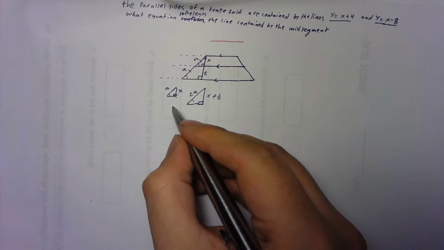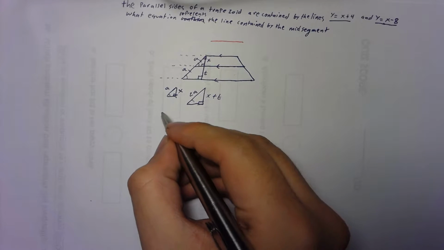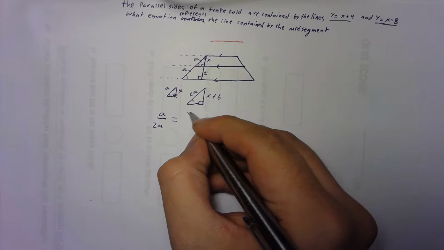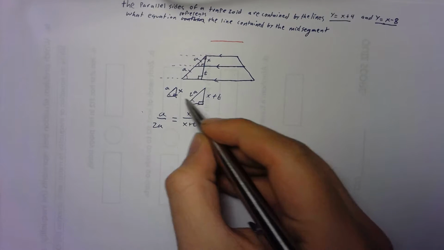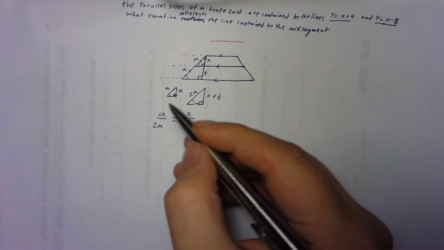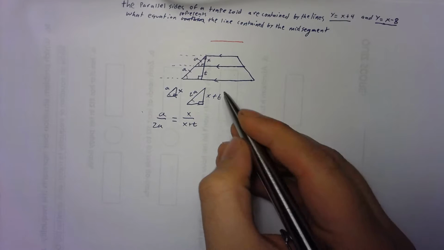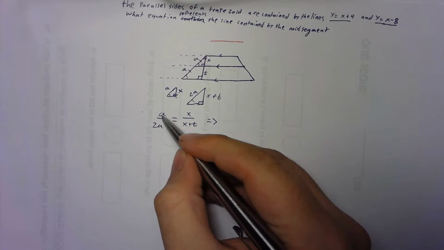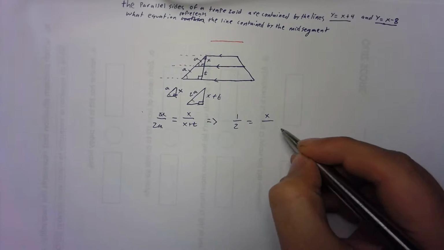So what I'm going to do is set up an equation using proportions here. So we'll say a over 2a is equal to x over x plus t. Okay, because we have two similar right triangles, and so their sides are proportional. Now, what I'm going to do next is simplify this. So I'm going to put this little double arrow here. This a over 2a, it cancels out, and so we're left with 1/2. Right, the a cancels with the a here. x over x plus t.